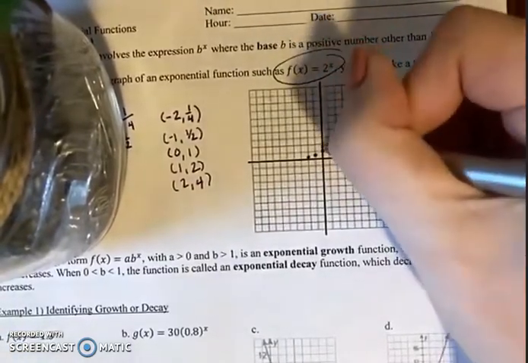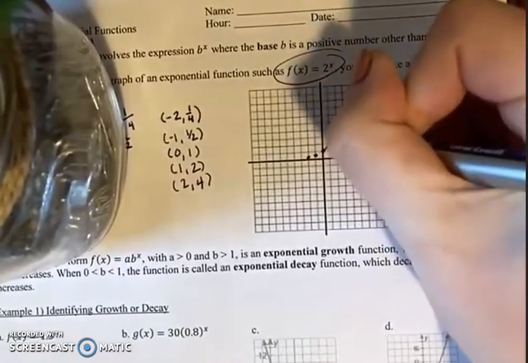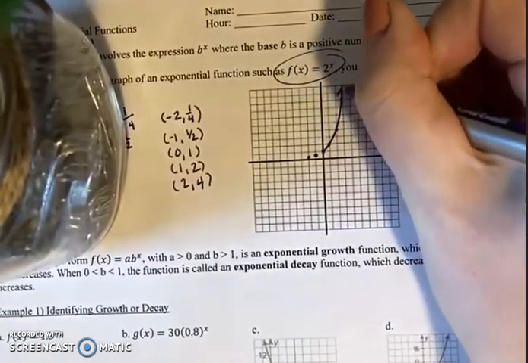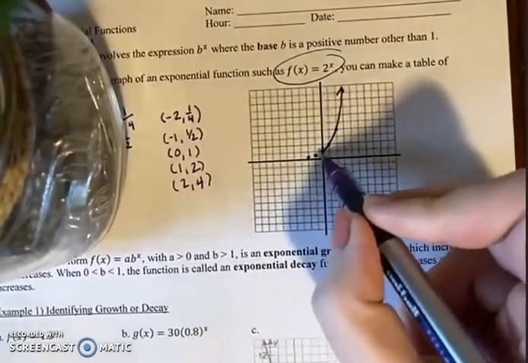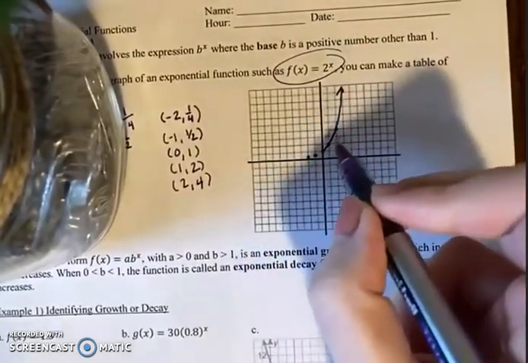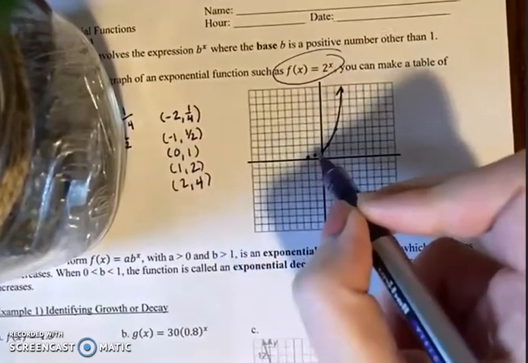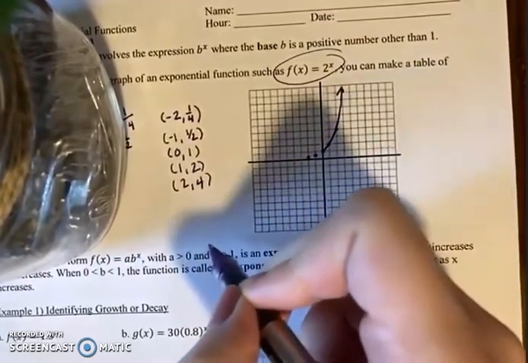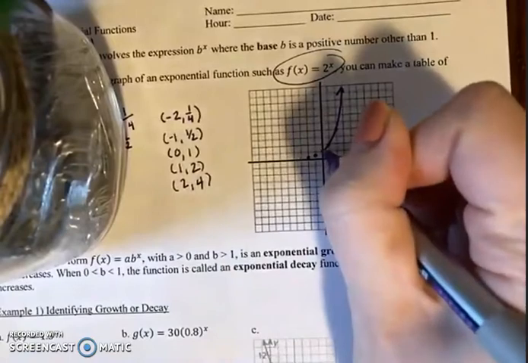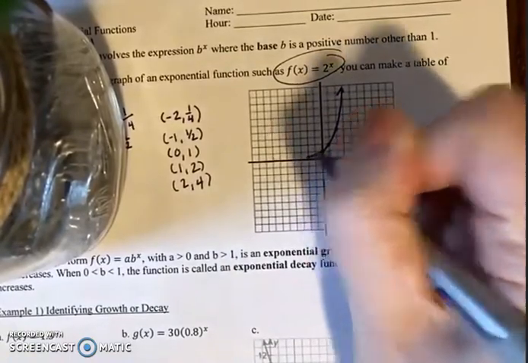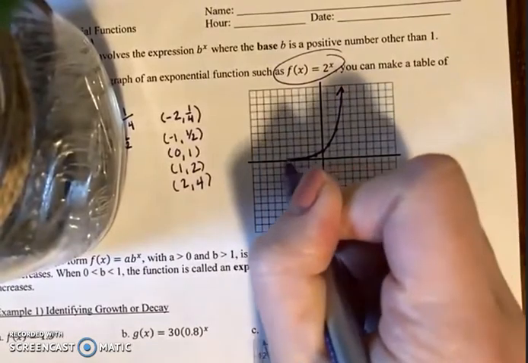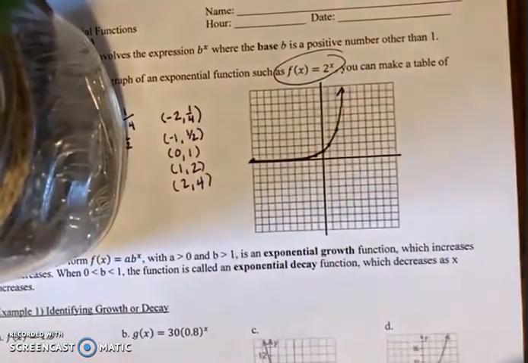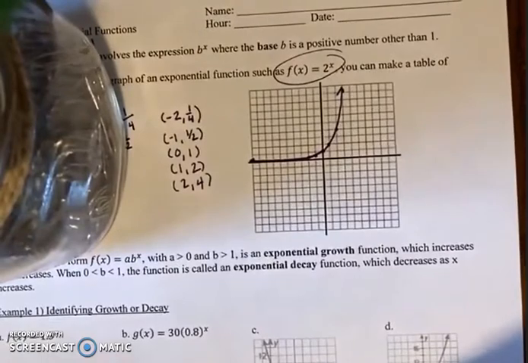And as the x values increase, this function is going up forever. As the x values decrease, it actually is not going to go down forever. It's going to get closer and closer and closer to 0, but it's never quite going to touch it.